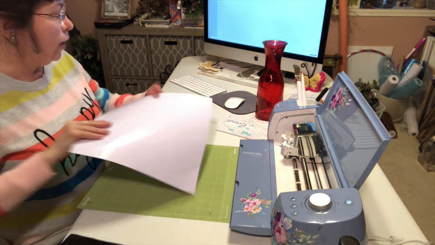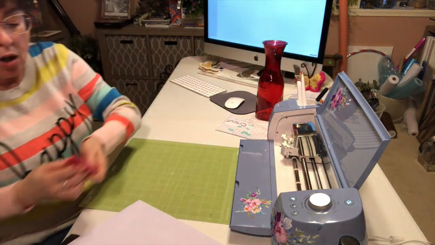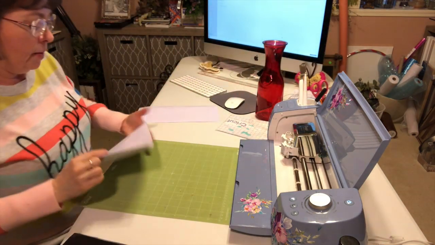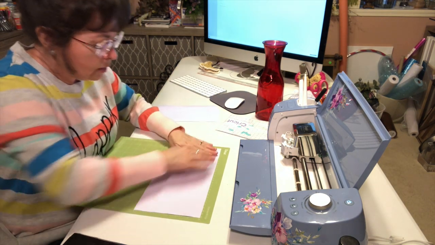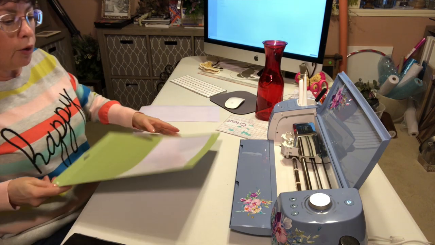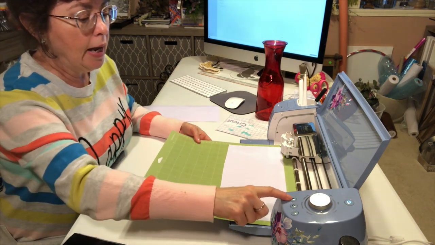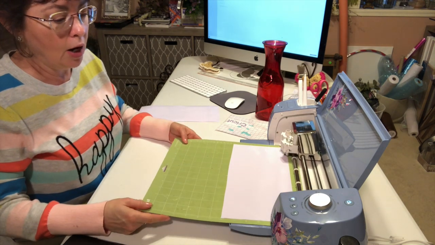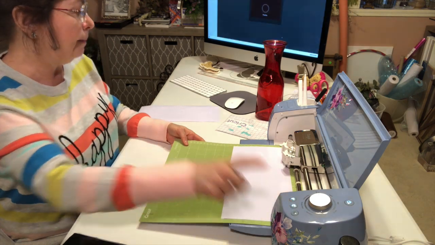And then I'm going to cut this down somewhat because I don't need all this. Then I'm just going to put this right on here. Make sure it's adhered well. Put it underneath these little flaps and hit the blinking arrow to load it and the blinking C to cut.